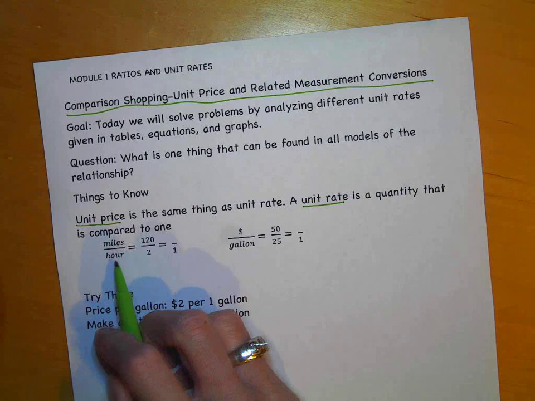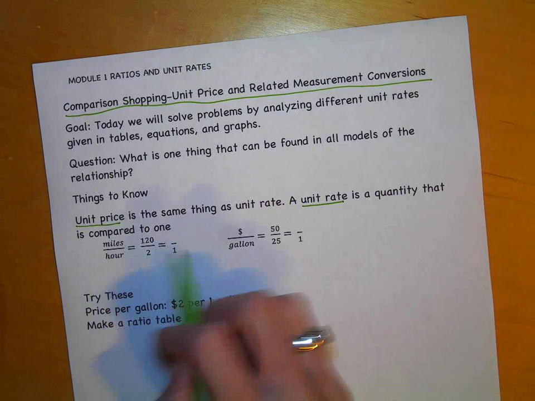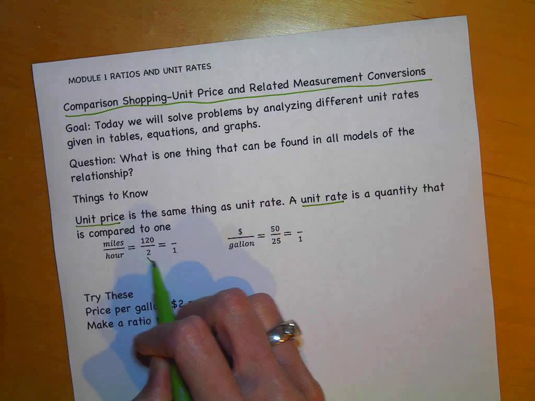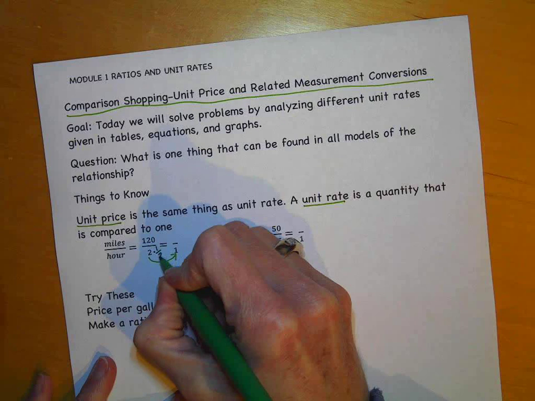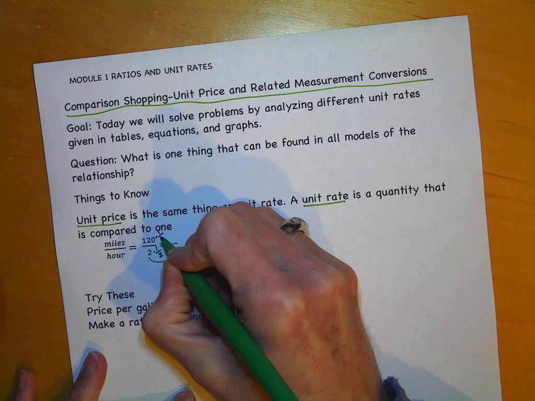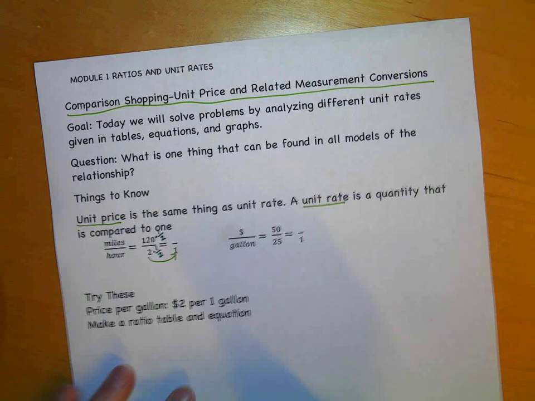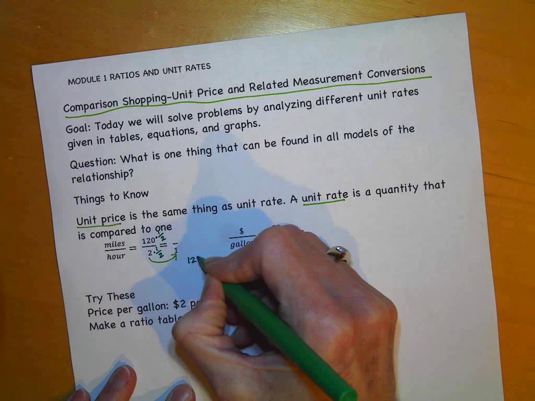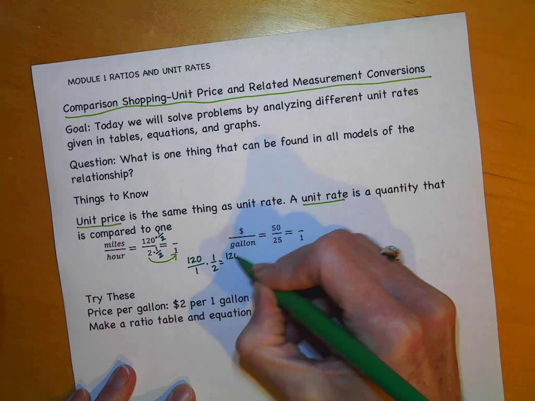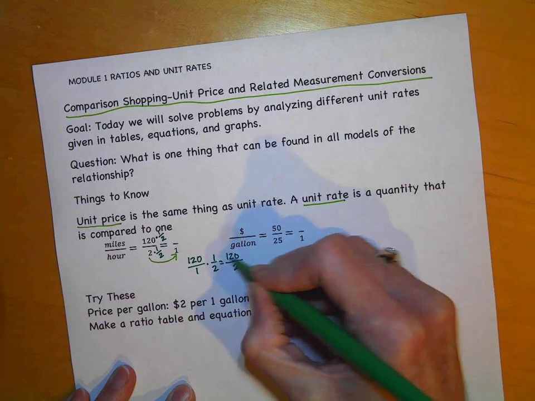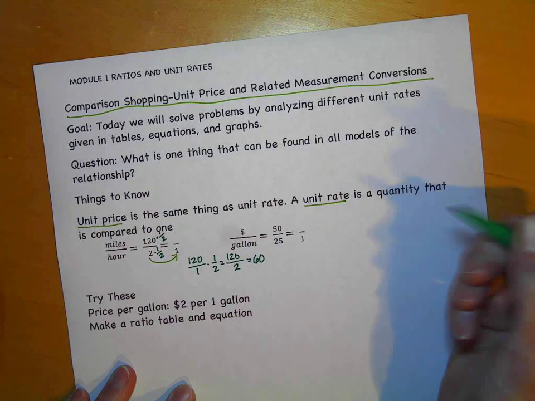This one says miles per hour, and you have 120 miles to 2 hours, so we need to find the unit rate. We're going to use our handy-dandy tool that we learned. How do you get from 2 to 1? If you remember our rule that dividing by 2 is the same thing as multiplying by 1/2, then I'm going to multiply 2 by 1/2, and what you do to one side, you have to do to the other. So I'm going to take 120 times 1/2, so I have 120 over 1 times 1 over 2. 120 times 1 is 120. 1 times 2 is 2. 120 divided by 2 is 60.